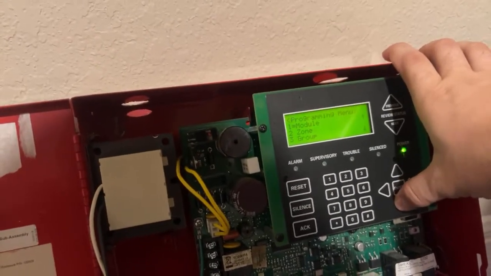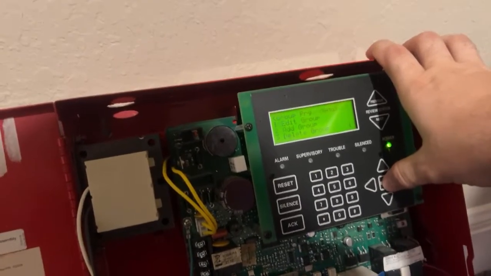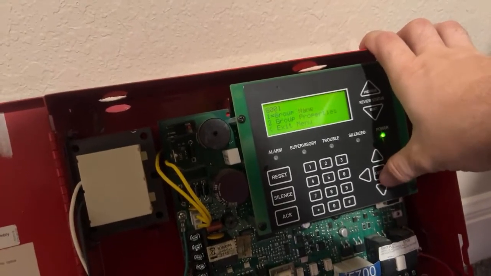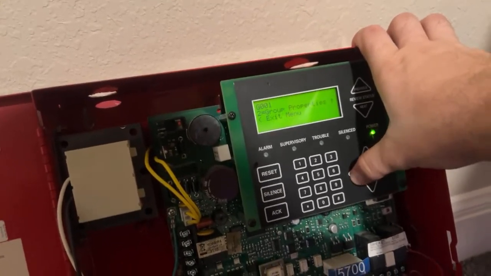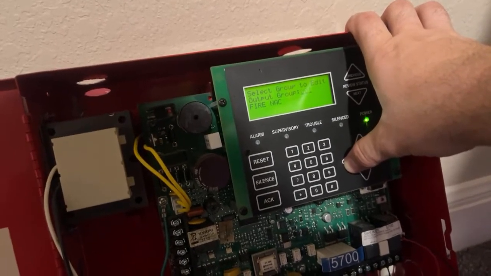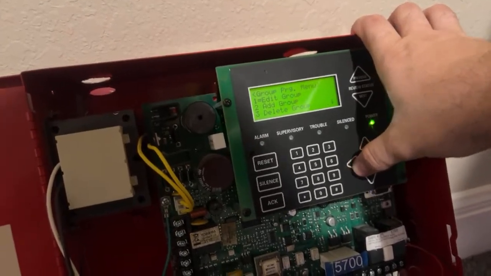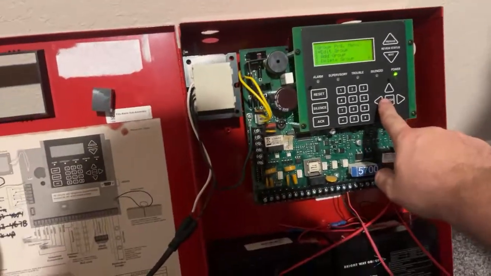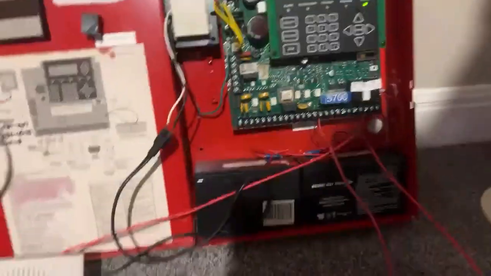Well, let's try it with the smoke detector, which we know didn't do it the first time.